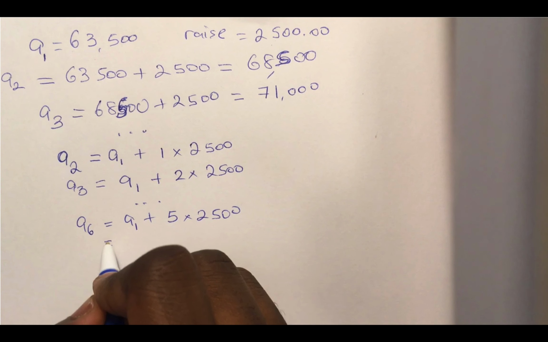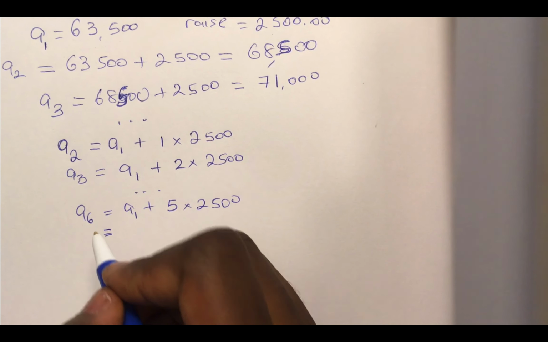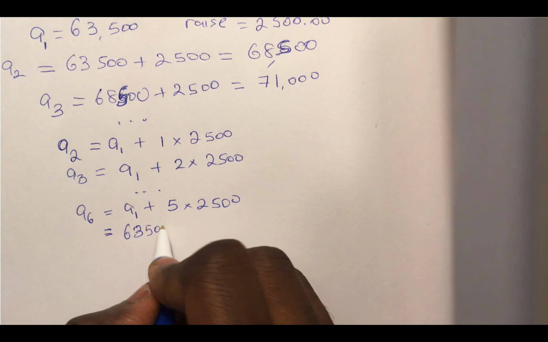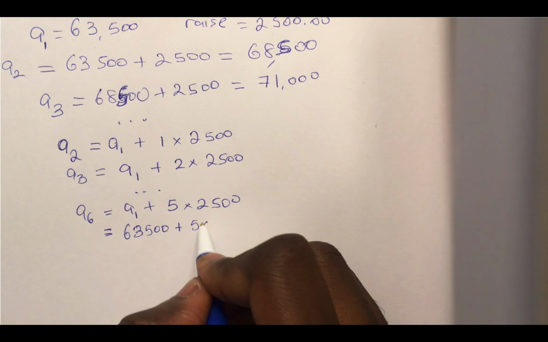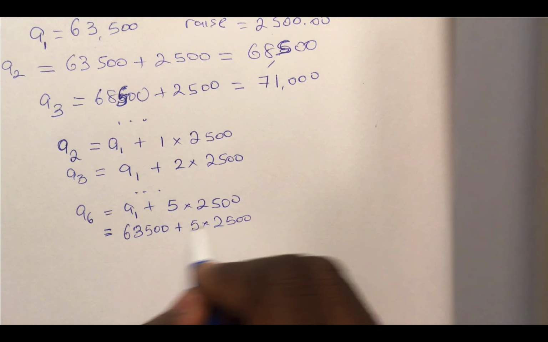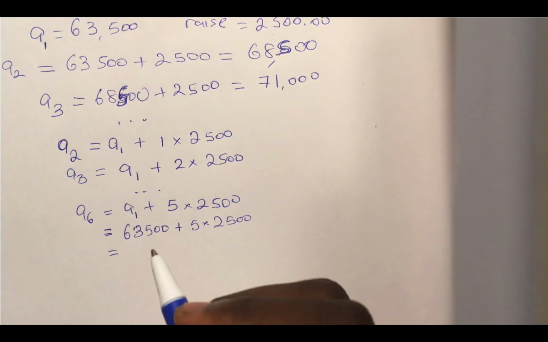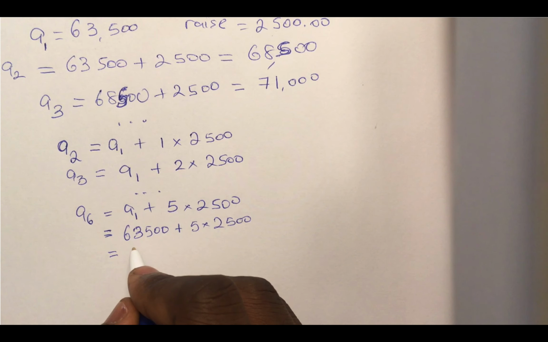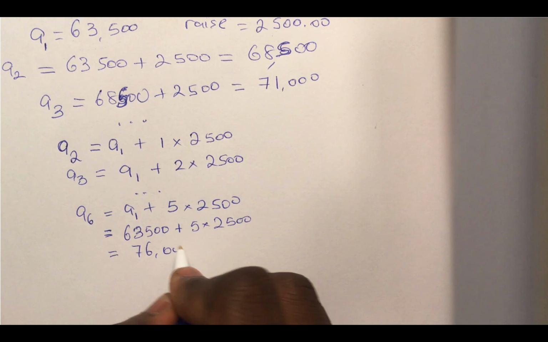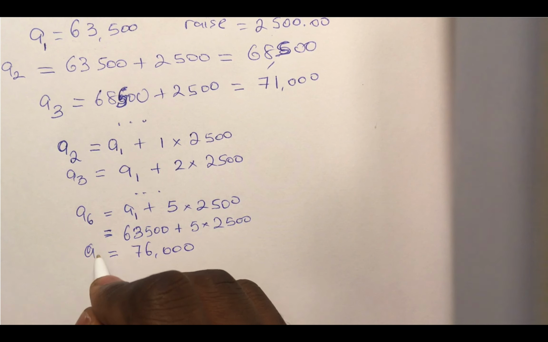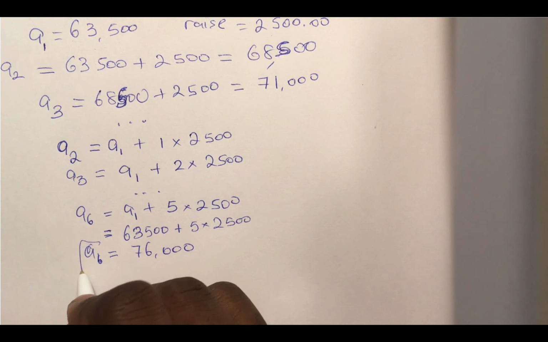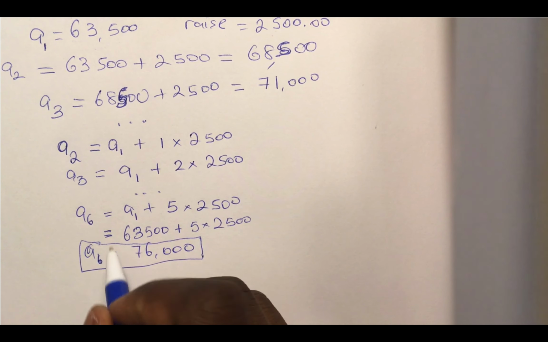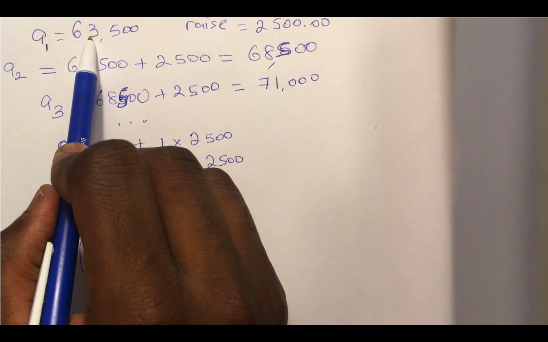A of 1 is 63,500. Let's calculate that on the calculator. That should give you 76,000. So that is A of 6, the salary for the sixth year for the initial salary.